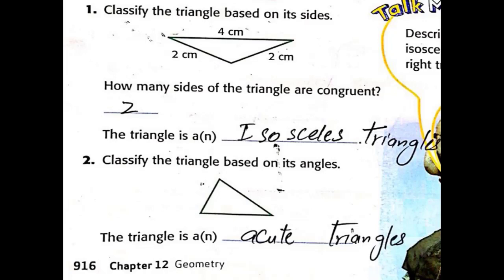There are three triangles. One is isosceles triangle, the other is equilateral triangle, and the third is scalene triangle, that I explained to you in our previous lessons also. Three sides are equal: this is called equilateral triangle. Two sides are equal: isosceles triangle. And all three sides are different: this type of triangle is called scalene triangle.